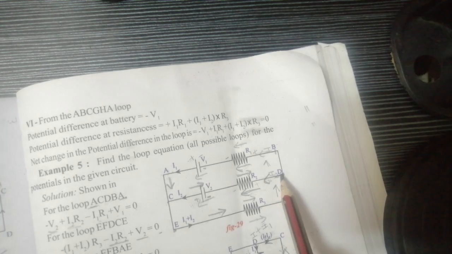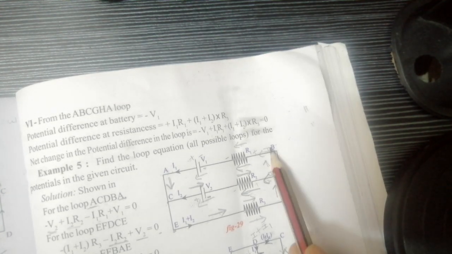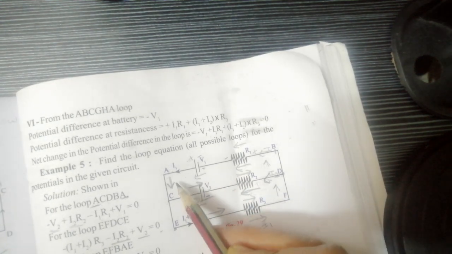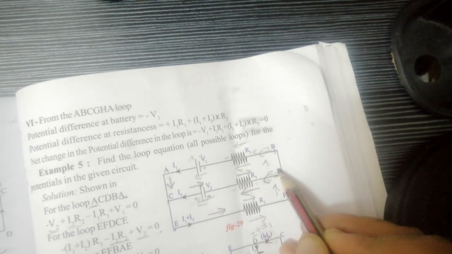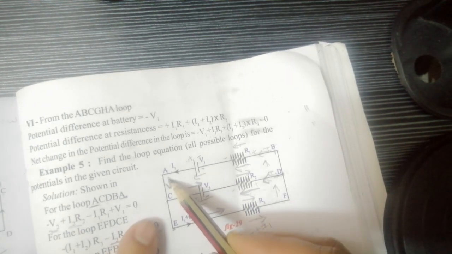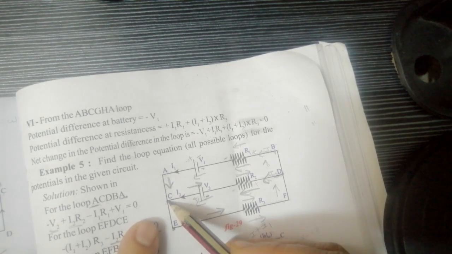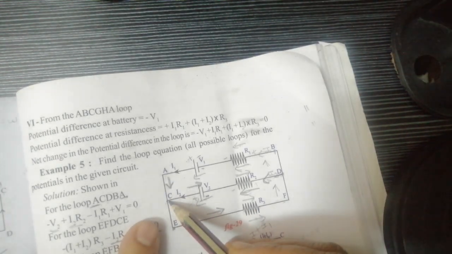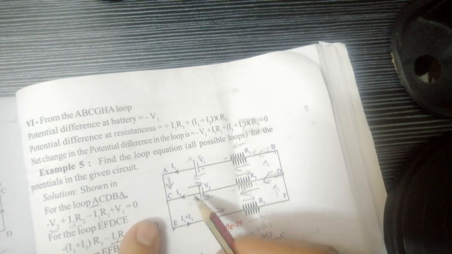AC, CD, and DBA. Now we'll start. I'll draw the anti-clockwise path, anti-clockwise, again anti-clockwise. Now we'll see the direction of the current. What is the direction of the current? Here nothing is there, no electrical component, so there is no need for the direction of current.